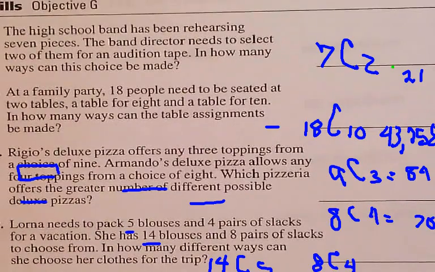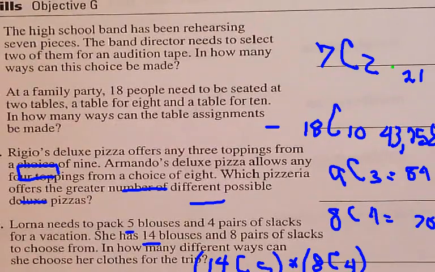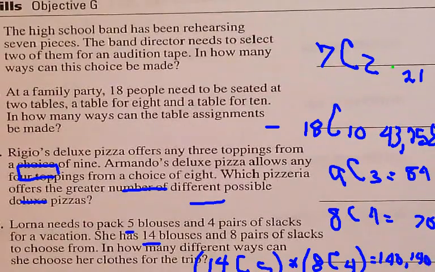So there's this many ways to choose the pants that she wears, and this many ways to choose the shirts that she wears, and you multiply those two together, and that'll tell you how many ways she can pack her suitcase. How many ways? And it's a huge number. So if you got this number, 140,140, you did it right.